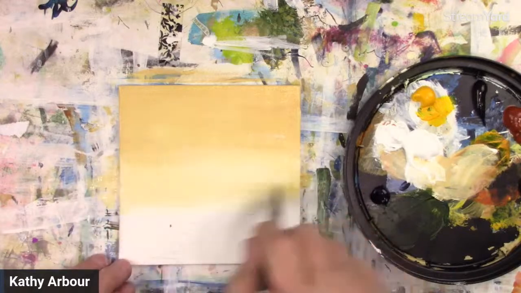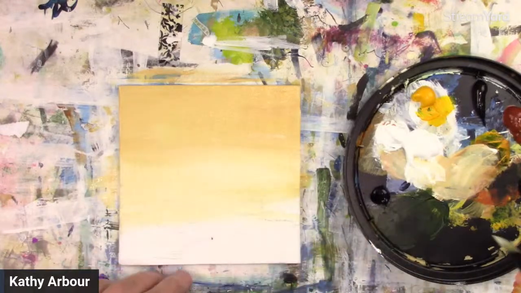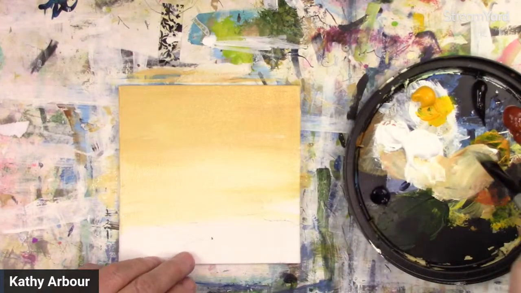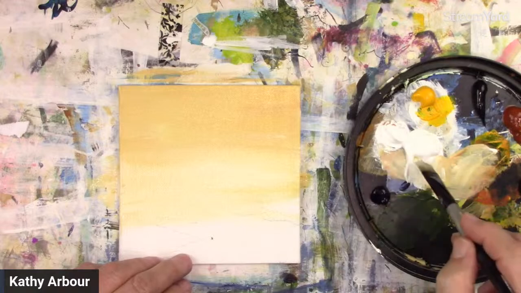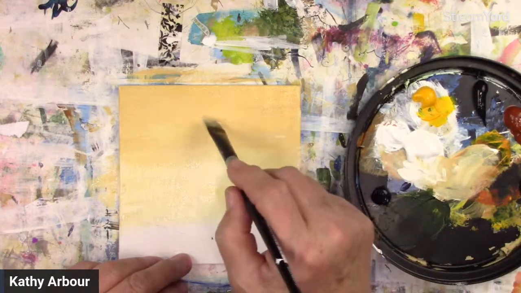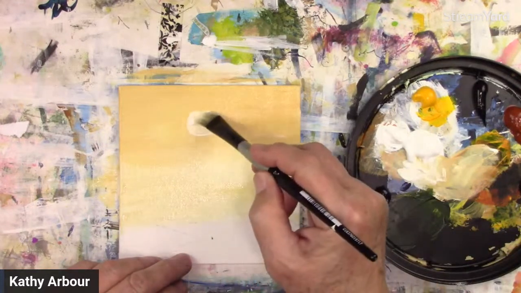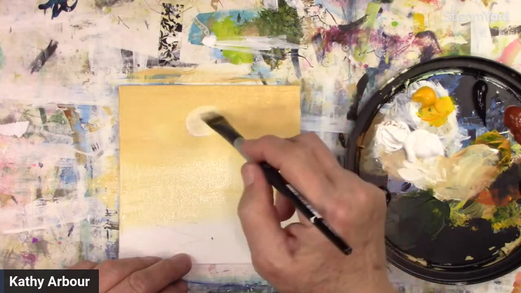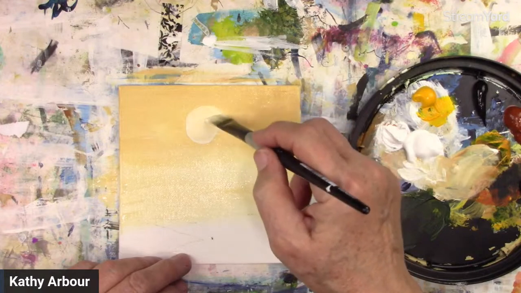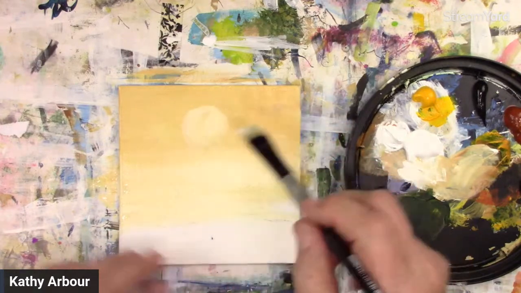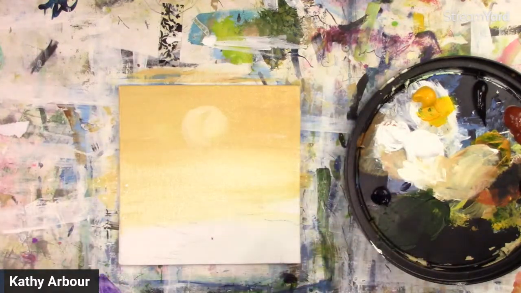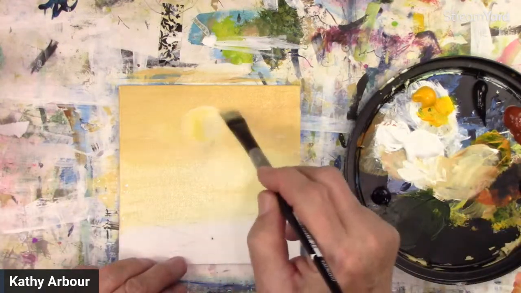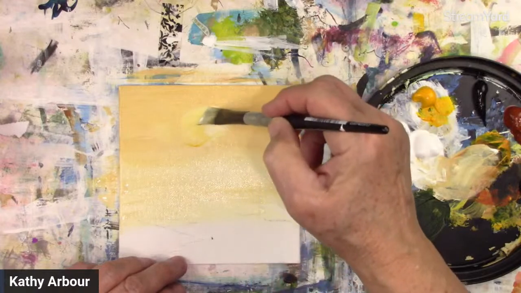So I'm not waiting for my paint to dry. And then a little more of that titanium white right in the center here where that sun is. It's kind of a foggy day, I guess. I'm going to put just a touch of yellow in my brush just to change that color up a little bit.